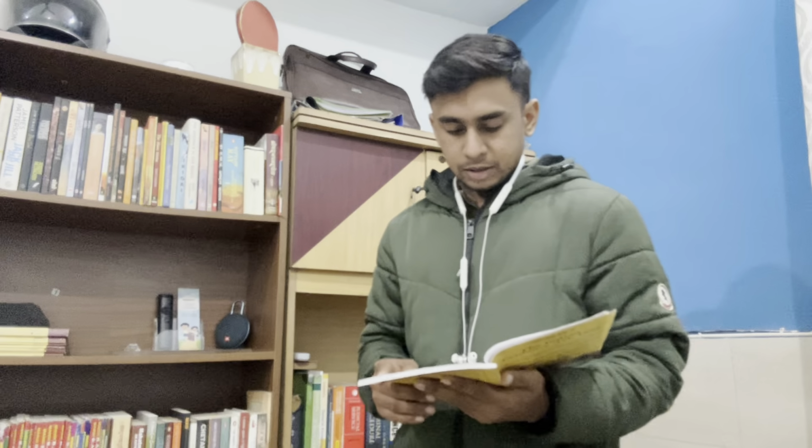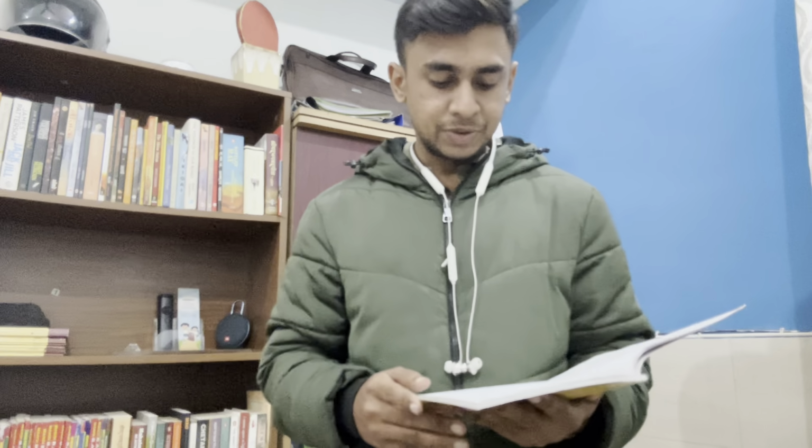Section 89. Presumption as to due execution etc. of documents not produced. Section 90. Presumption as to documents 30 years old. Section 90A. Presumption as to electronic records 5 years old. Now chapter 6 of the exclusion of oral by documentary evidence.